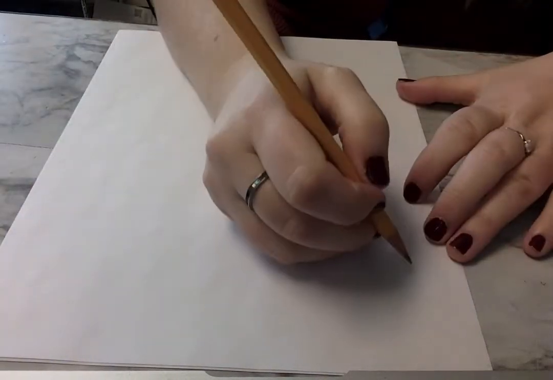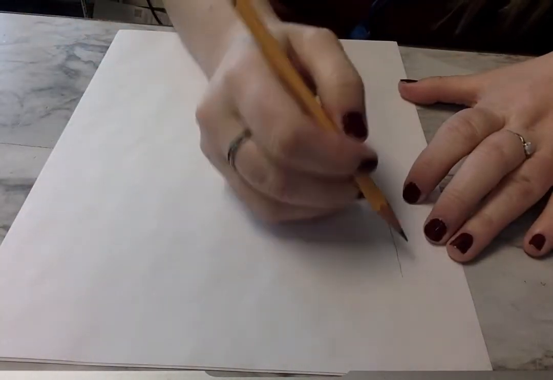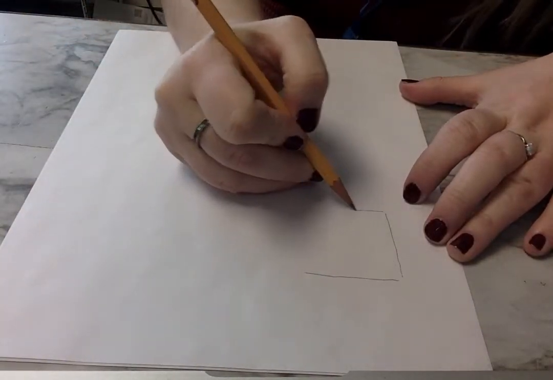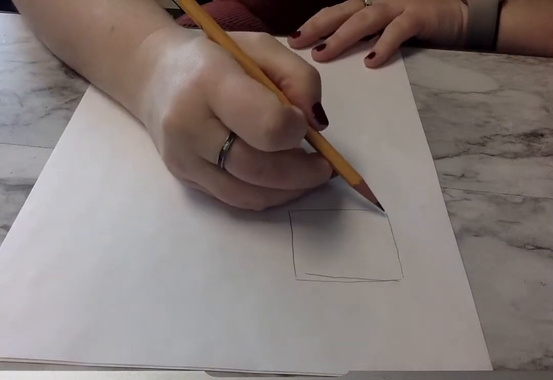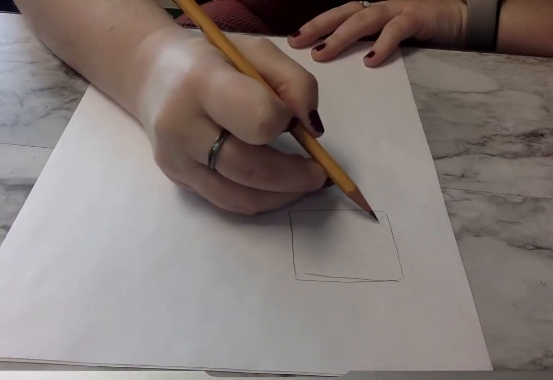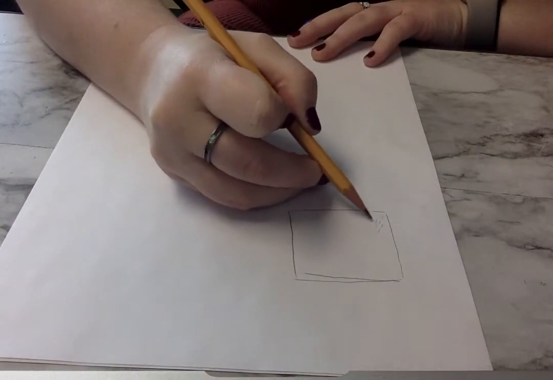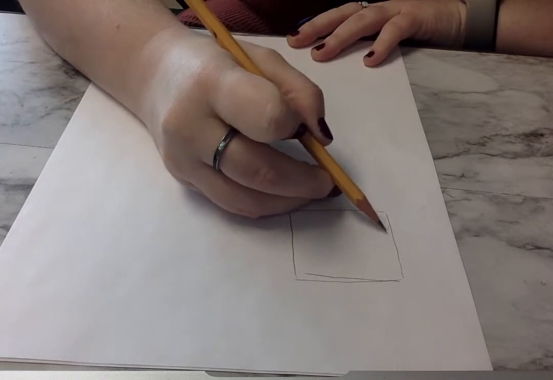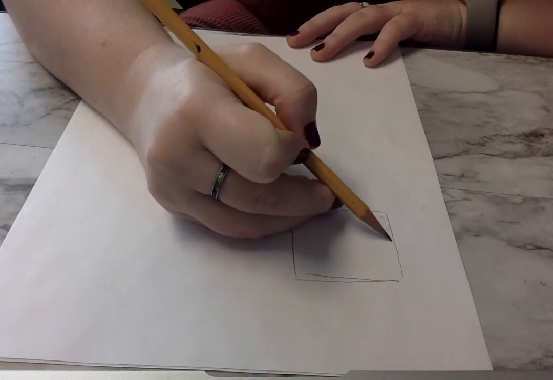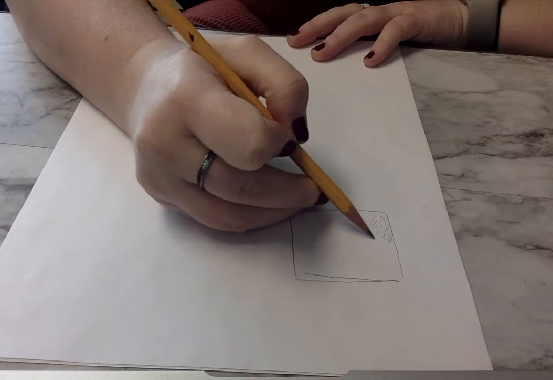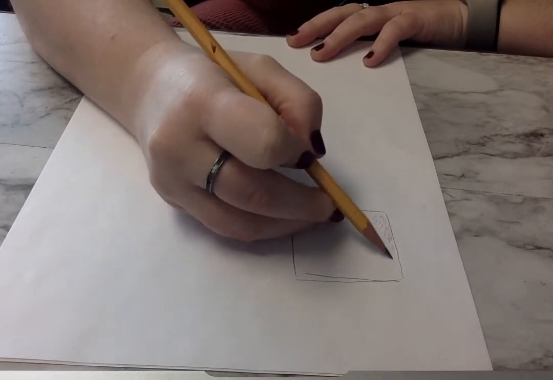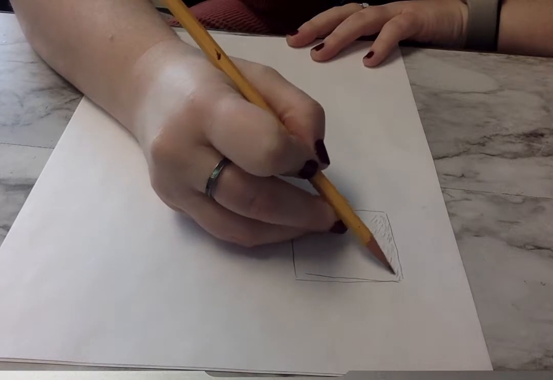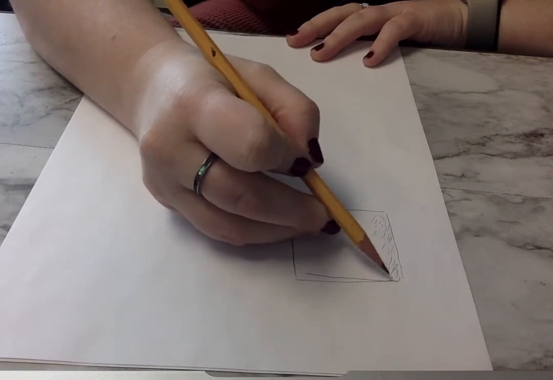So the very basic, I'm just going to do little squares of them. The very first one would just be doing the texture of fur. Sorry, I messed that up, but that's okay. When I'm doing fur, I make sure I just lightly hit my pencil and do a lot of little lines. The trick with this is you really want to look at the animal and see which direction the fur goes, because hair grows all over their body, and so sometimes it changes directions.